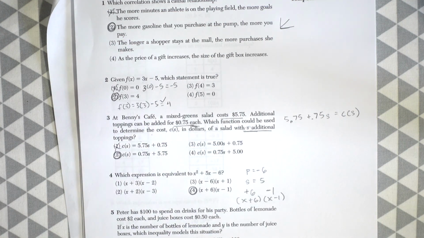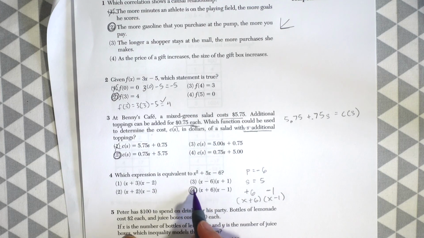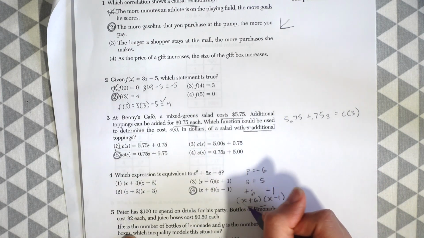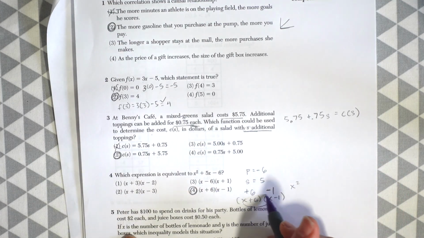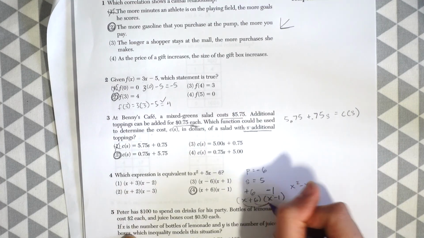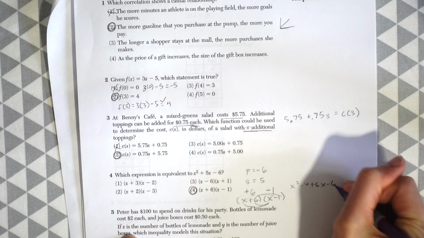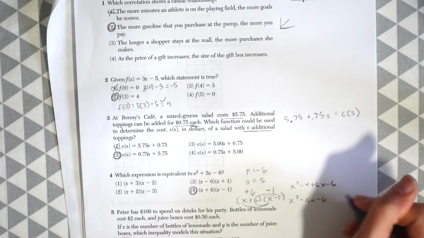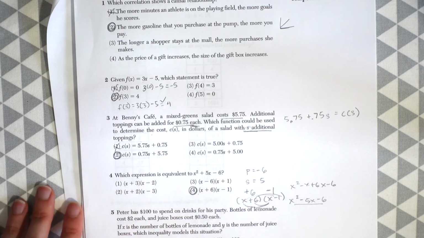You can also check this too. So if you're unsure and these look kind of confusing, you can always also work backwards and check. So you could see by foiling or distributing that this will give you x squared minus x plus 6x minus 6, and then when you combine like terms, you'll get what we started with. So we know our answer is right, choice 4.